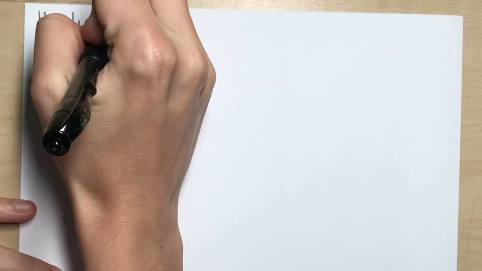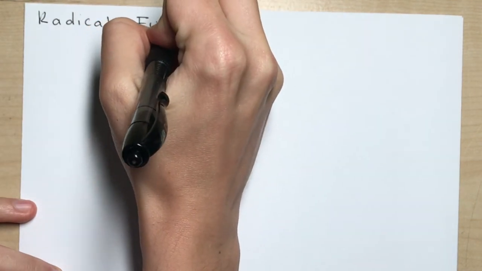to talk about radical functions and equations.